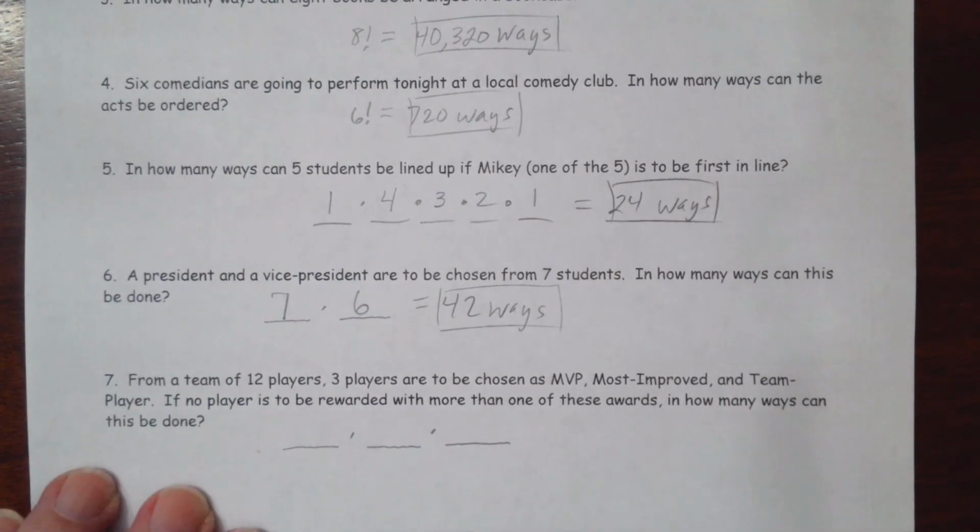So to start with, for MVP, we have 12 players to choose from. For most improved, now we've already picked one of the players to be MVP, so that means there's only 11 now to choose from for most improved.